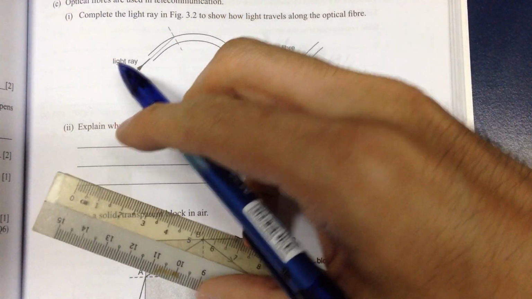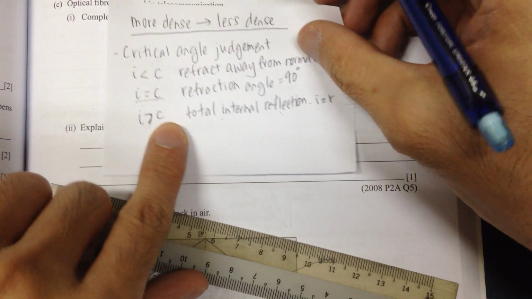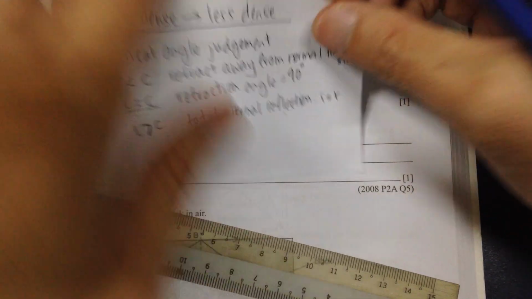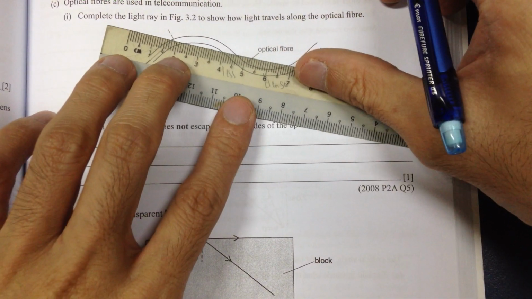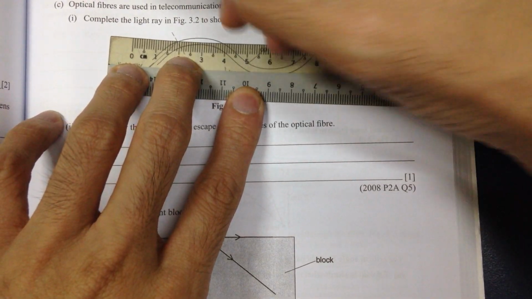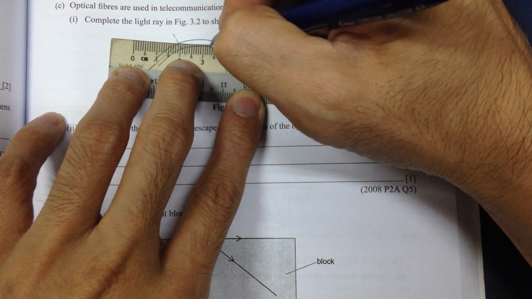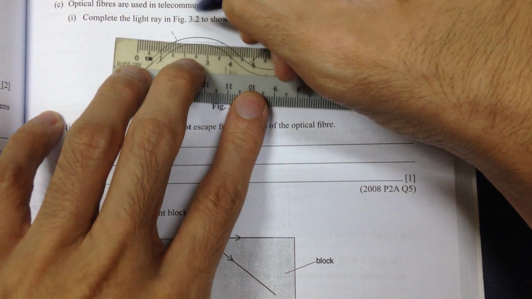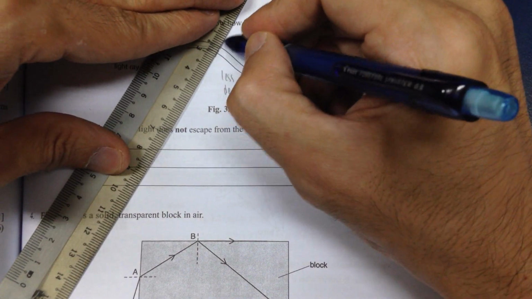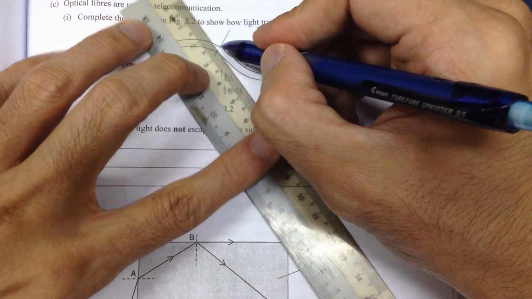When the angle of incidence is very large, the chances are that you will always experience total internal reflection. Because of that, you will keep getting reflected. In this case, it gets reflected. Then you have to draw the next angle of incidence, and you get reflected again.